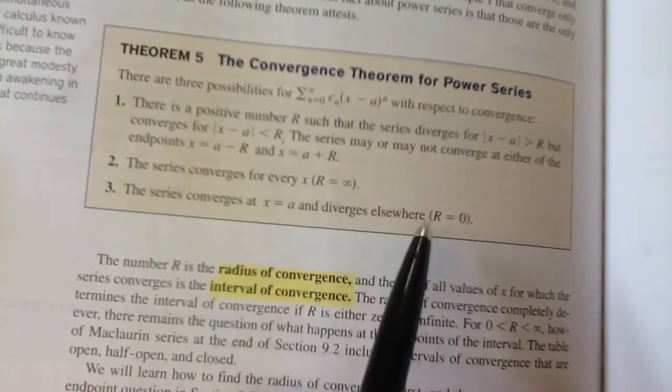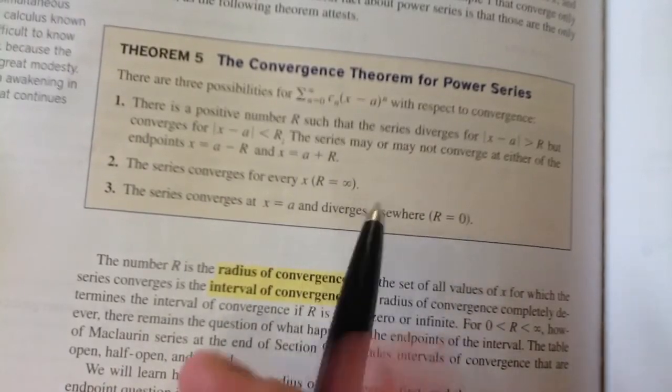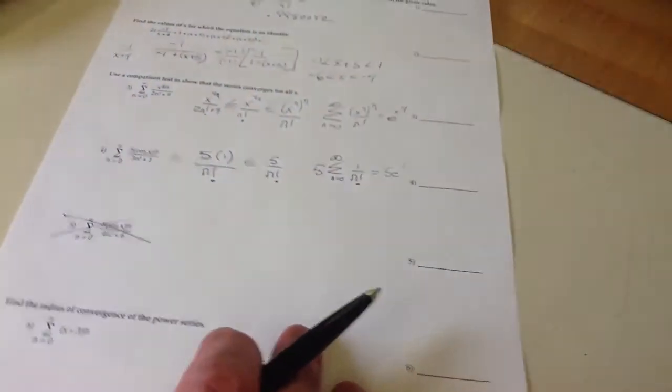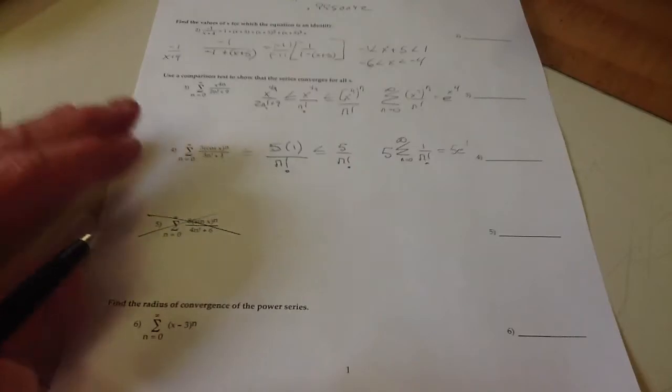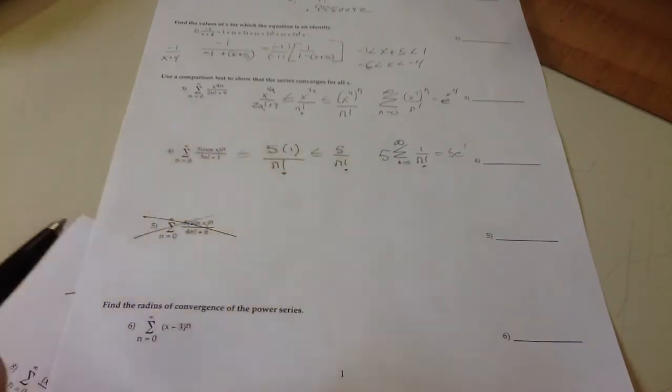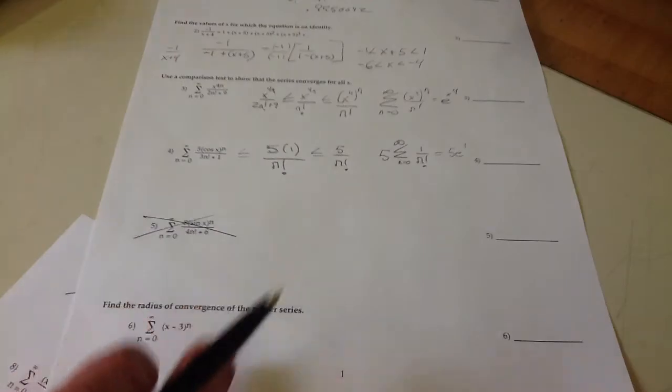Converges everywhere or converges nowhere else. Okay, good. But the radius of convergence is this number r. So when I look at this problem here, correct? What did I want to do? Well, here, I'm going to go back to where's my Maclaurin table? Here, isn't this my Maclaurin table?